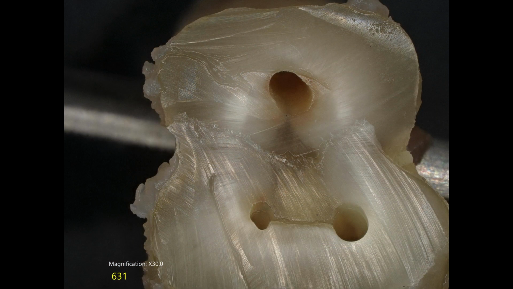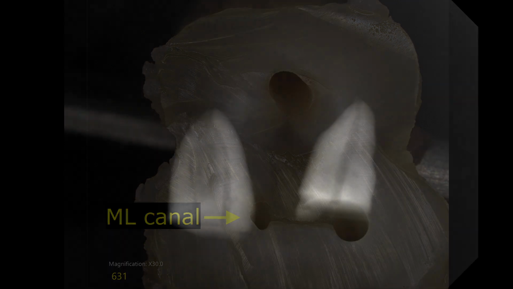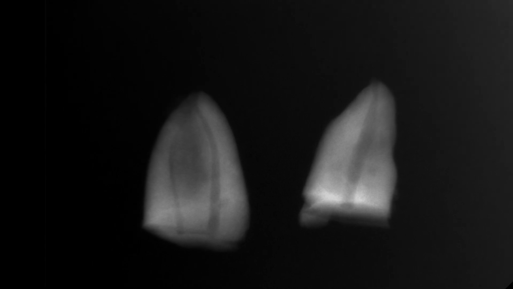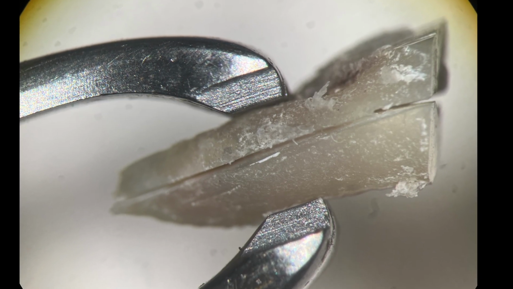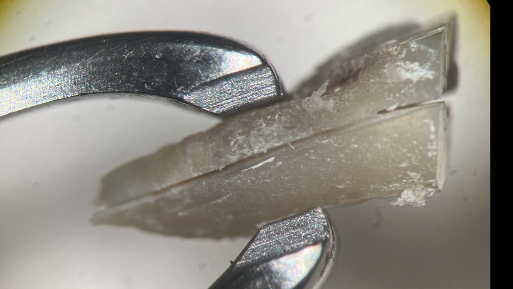I don't know what was done here, but I'm inferring because of the way the instrument is done that the mesiolingual canal was minimally instrumented and the other canals were maybe using larger files. My preoperative x-rays show that the one canal has not been instrumented very much.